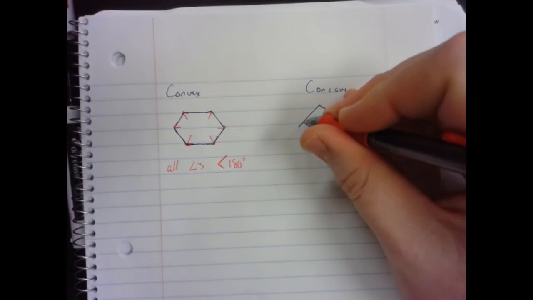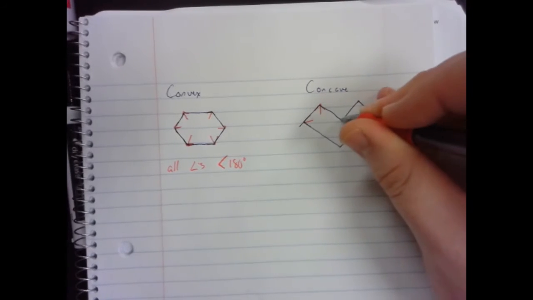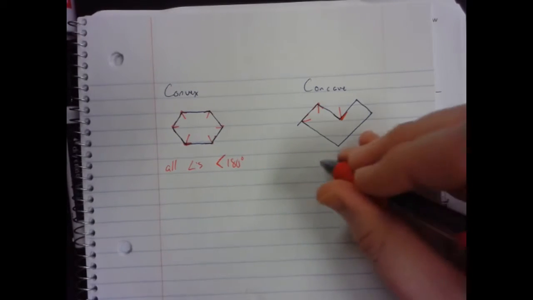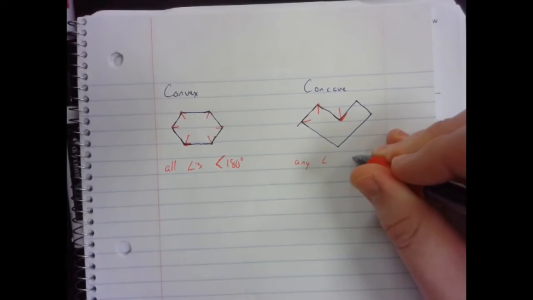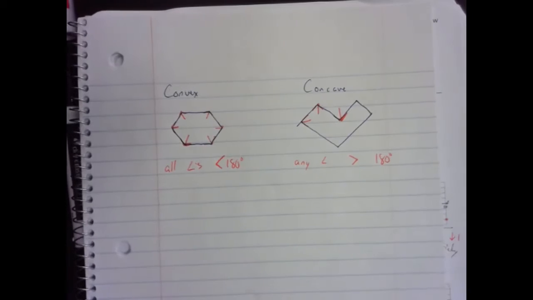Concave, it's different, right? This one here points out, this one here points out, but this one here points in. Once one of the angles points in, that means you have an angle that is greater than 180 degrees. Then it's concave, right? So if the angle's pointing in, it's concave, which kind of makes sense, right? Going into the cave, all right?